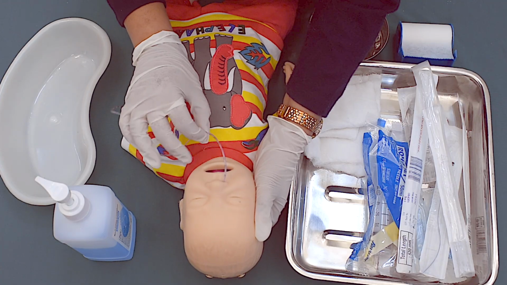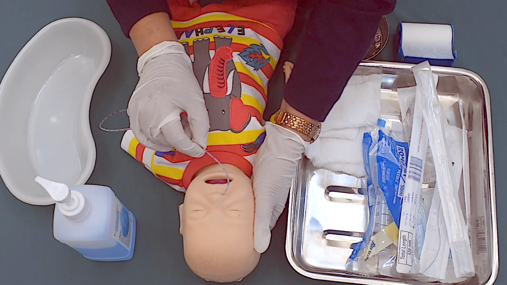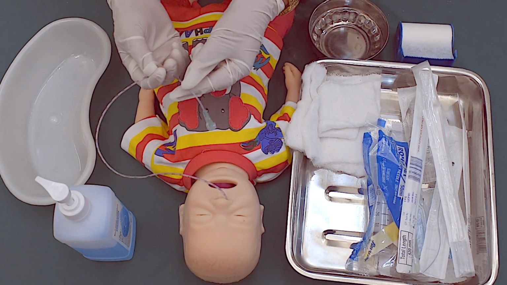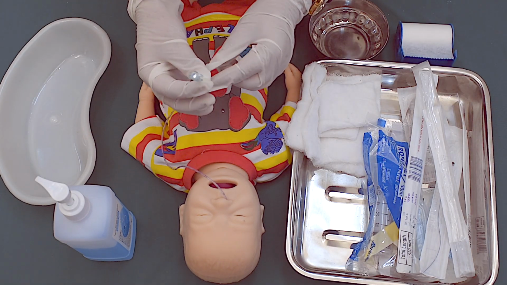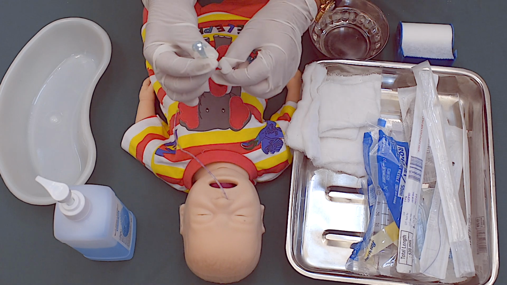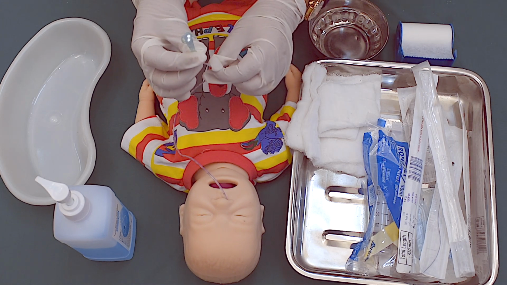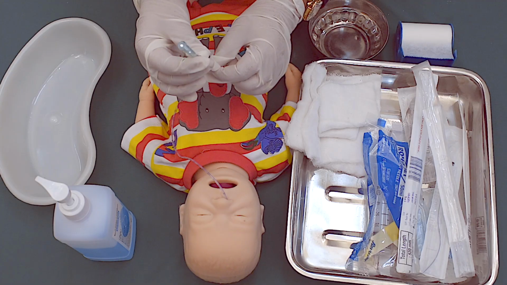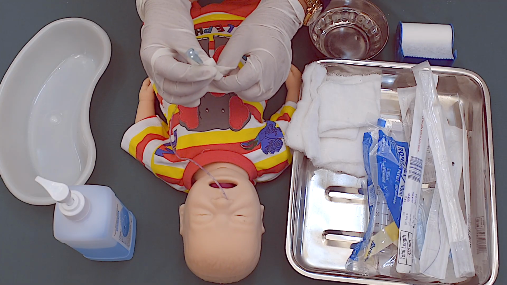Once the required length is inserted, the tube has to be checked for placement. There are three methods to check the placement of the tube, whether the tube is in the stomach or if it is in the trachea.